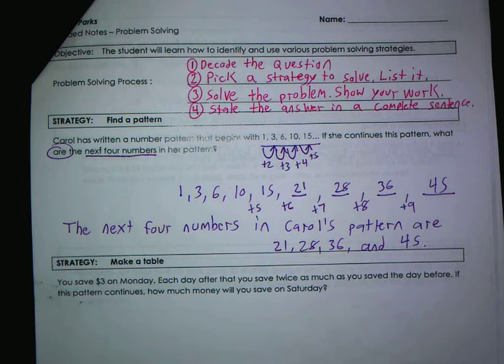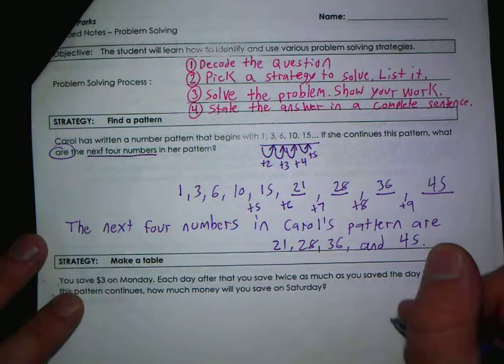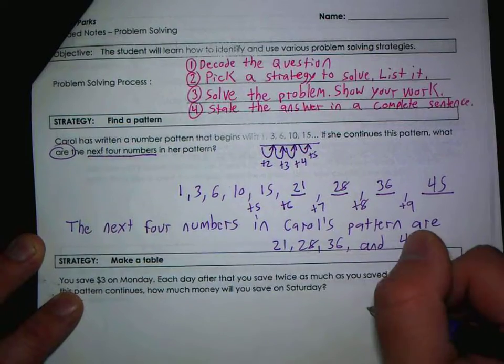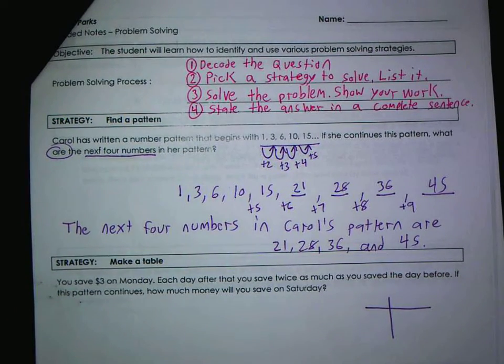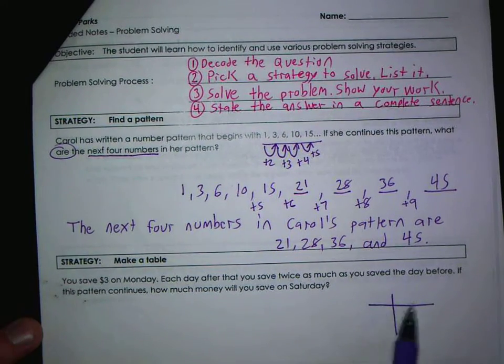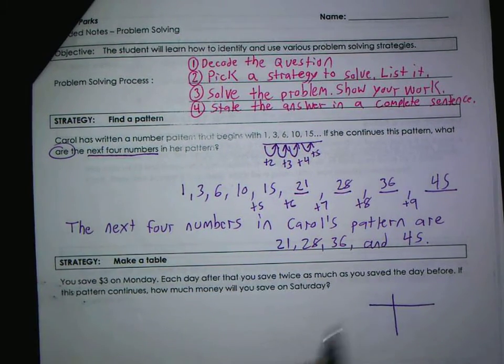Next, the strategy, making a table. A table doesn't have to look a specific way. A table is an organization of data. So this is a table. Sometimes tables have more than one column. What I usually do is put a heading on each side of the table. It's going to look something like that, but every table is different.